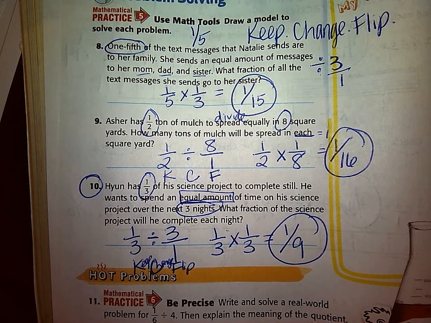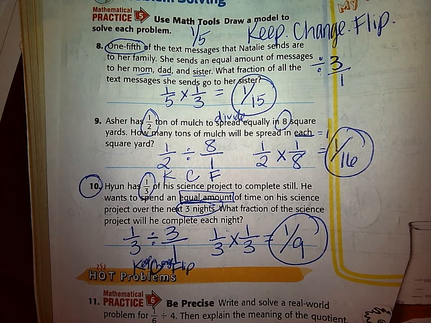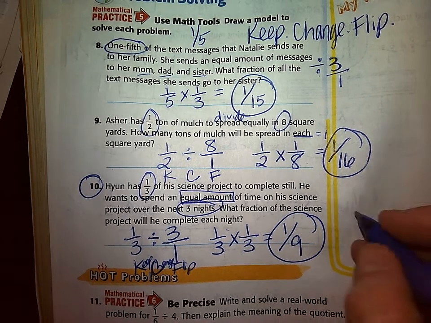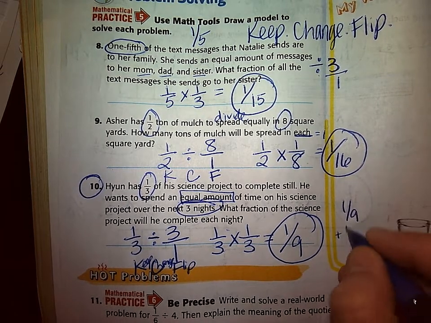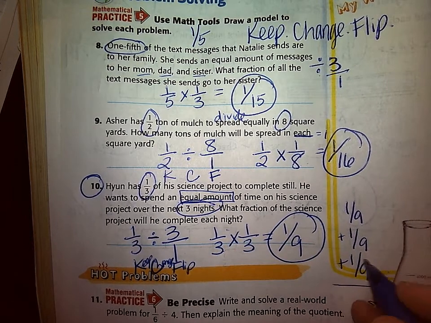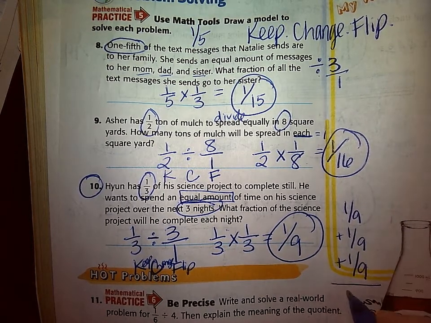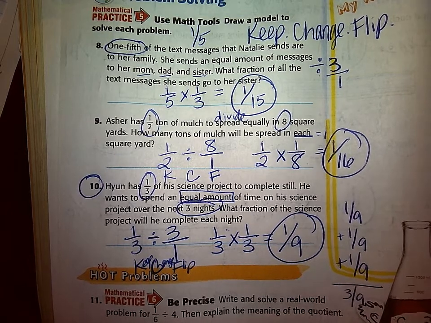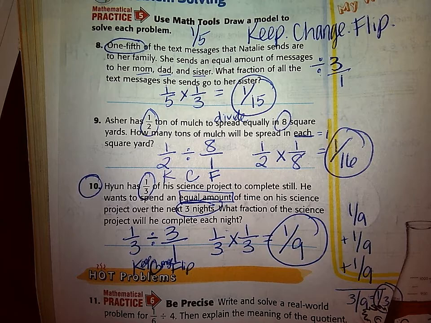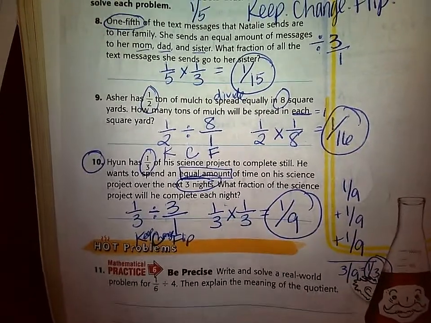He needs to do 1/9 of his whole assignment each night to finish. And we can see that if he did 1/9 on one night, and 1/9 on the next night, and 1/9 on the next night, the denominators are the same, 3 nights, if we added them, that's 1/3, and that's what he has left. So 1/3 is what he has left, and that's what he would finish.